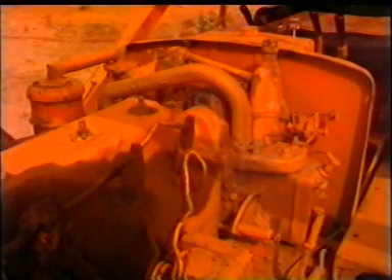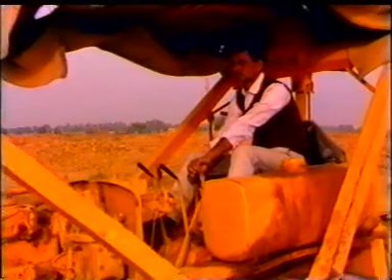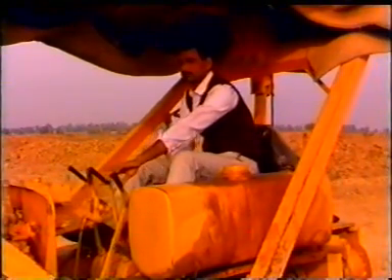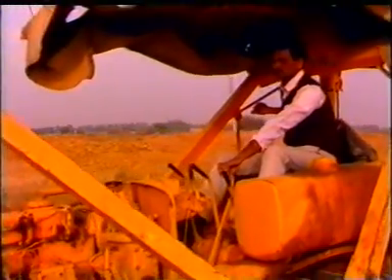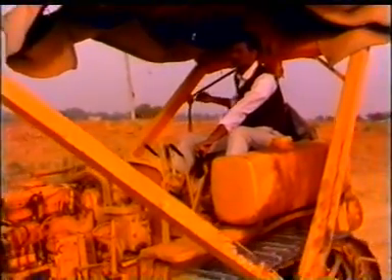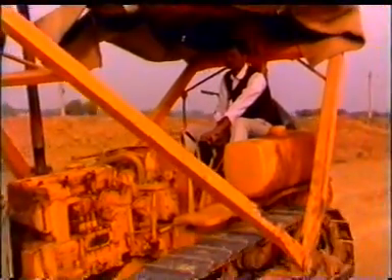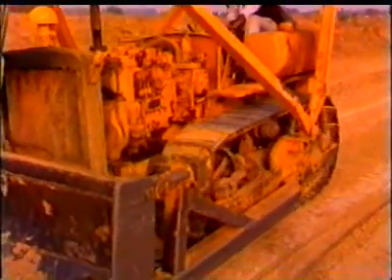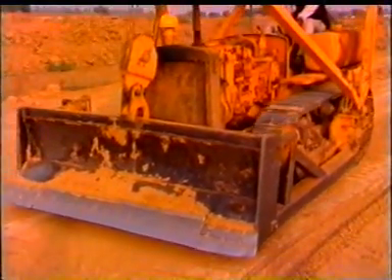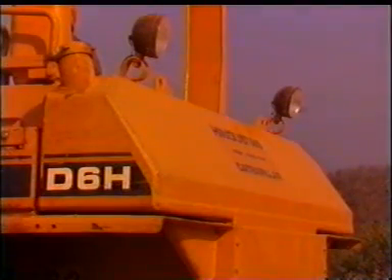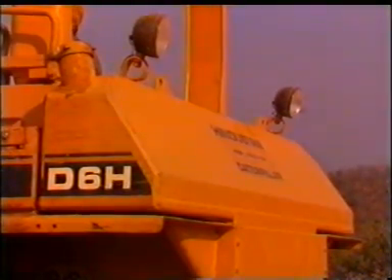Prime mover is essentially a diesel engine which is responsible for the movement of the bulldozer. Fuel tank contains diesel oil for fueling the diesel engine.